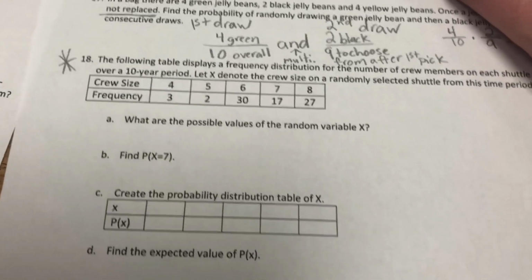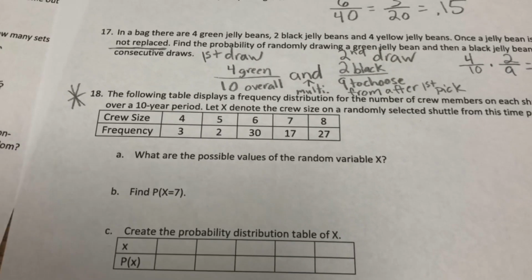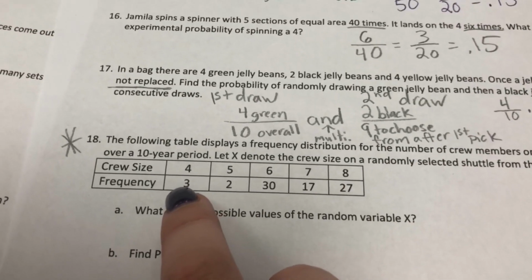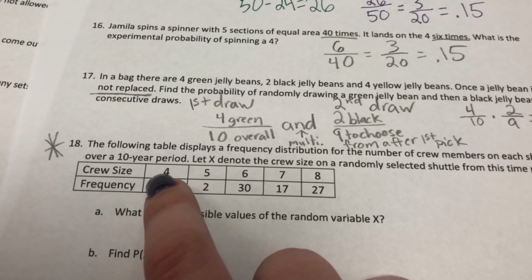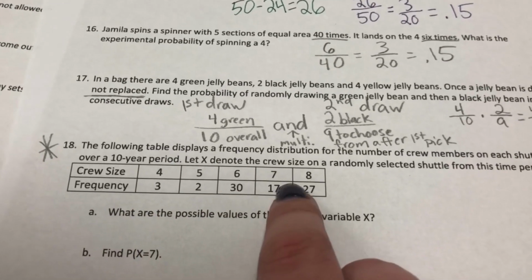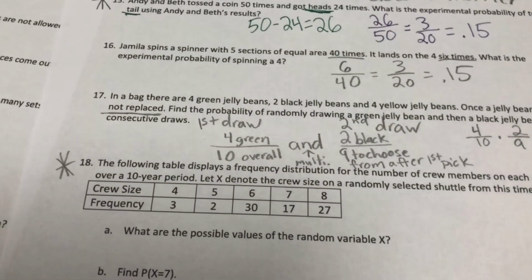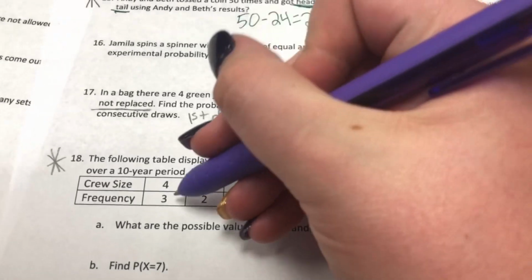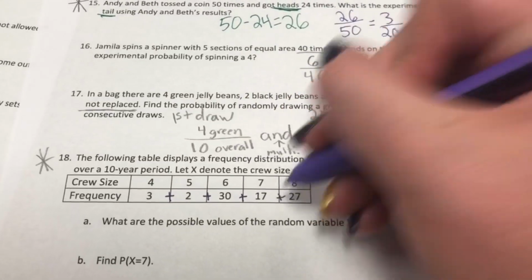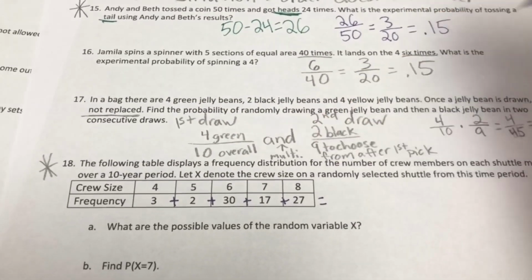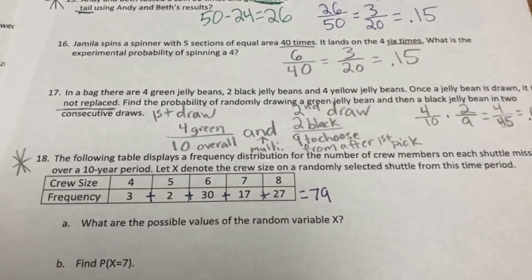Number 18, we are given a frequency distribution table. What this is telling us is that with all of this frequency, we get either 4, 5, 6, 7, or 8 size crews. So overall, if we do 3 plus 2 plus 30 plus 17 plus 27, we get a grand total of 79 frequencies.